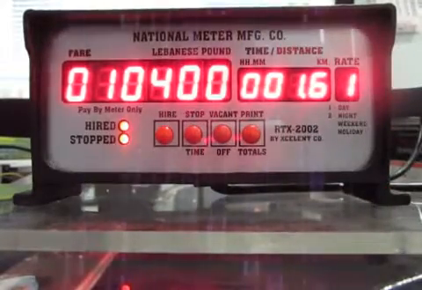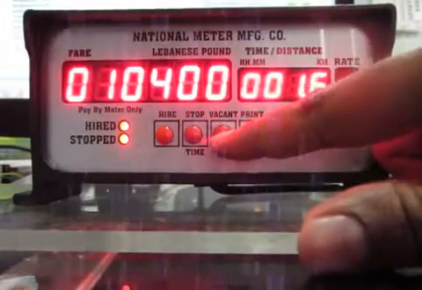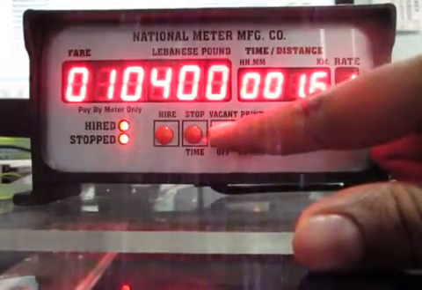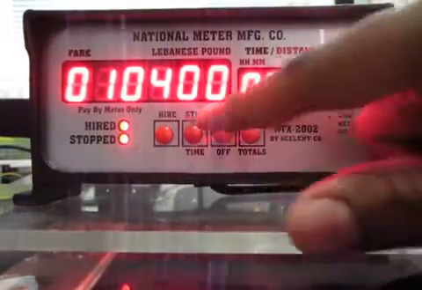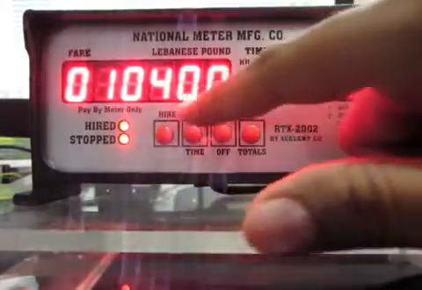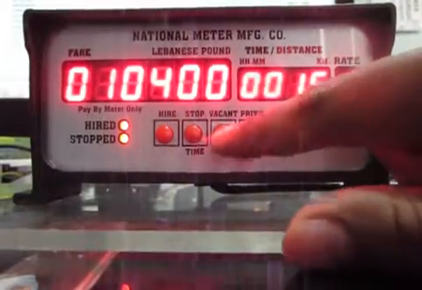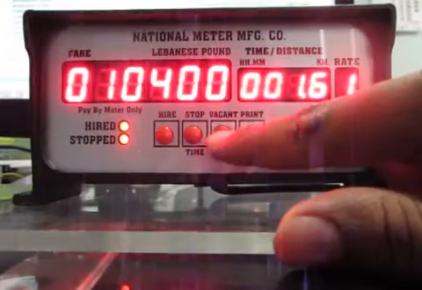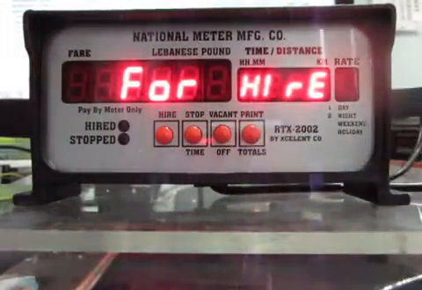Now if you have completed your trip, you can press the vacant button. Here I am pressing the vacant button, which means your trip is completed, and you have to collect the money from the passenger. This is the total fare which you have to collect from the passenger. This is the total distance traveled. To close the trip, just press vacant. After collecting the money, you can press the vacant button, and hence the trip is completed.